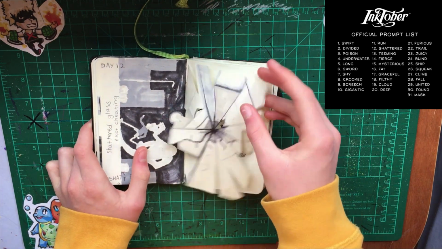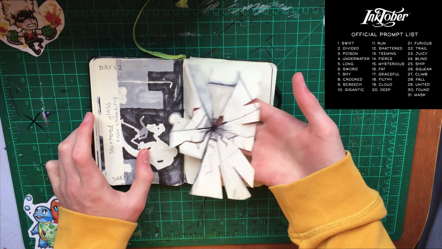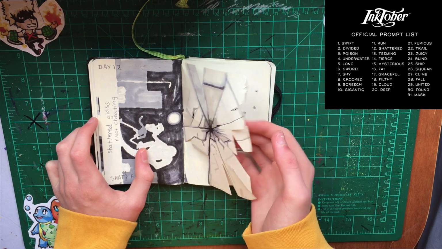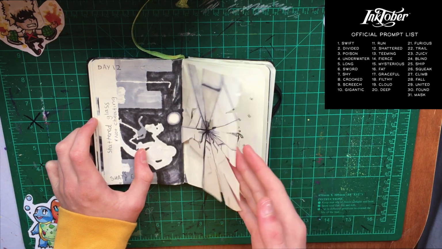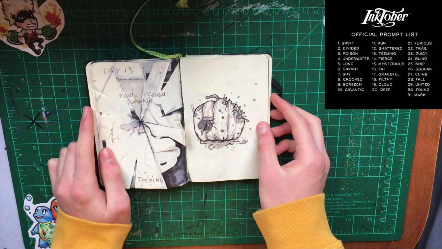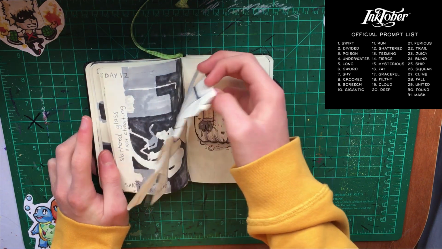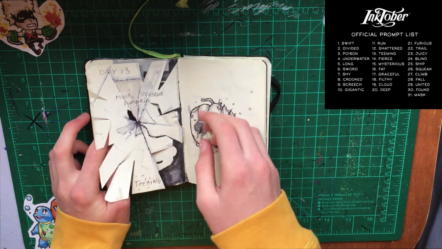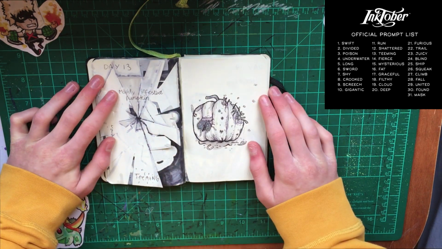This one a lot of people said was cheating. It was shattered. I cut the paper and made it look like it was shattered glass. That one was alright, but I got a lot of backlash for that. If you're wondering why I got backlash, it's because I used scissors and you're only meant to use ink, but those rules are kind of restrictive, but I guess that's the point.